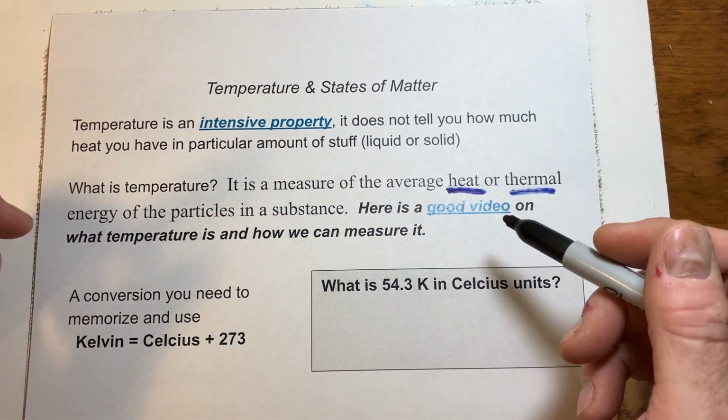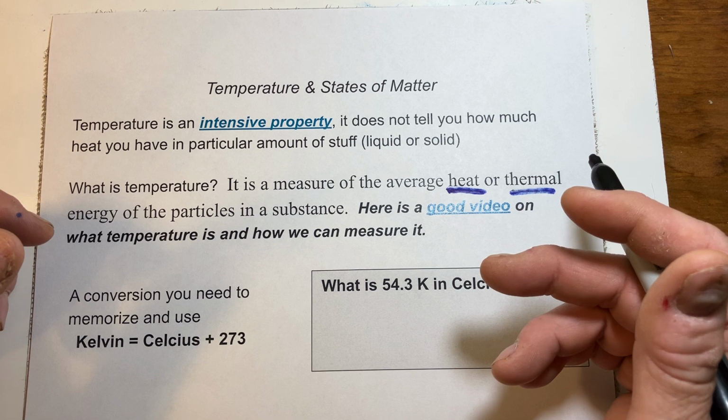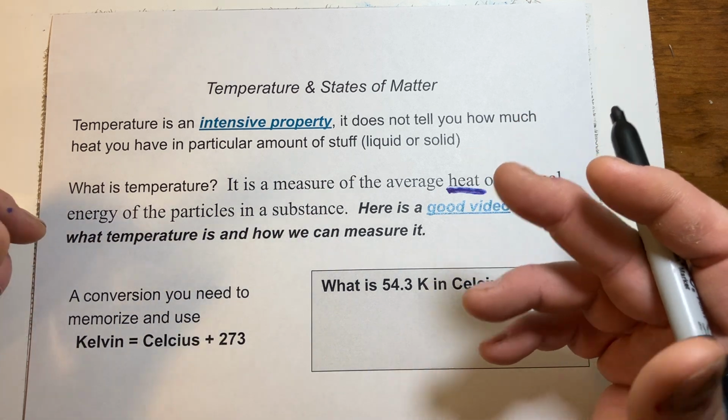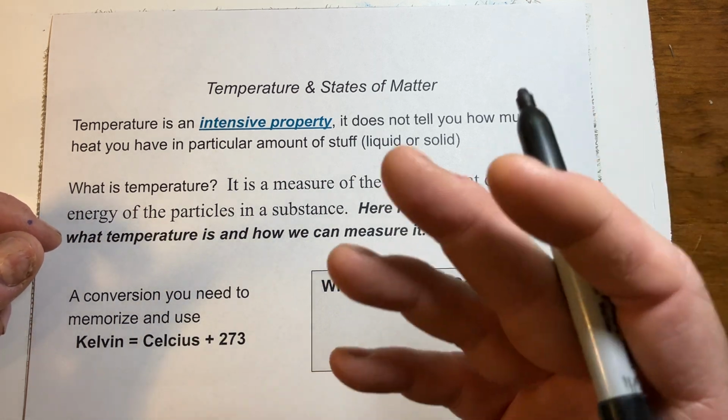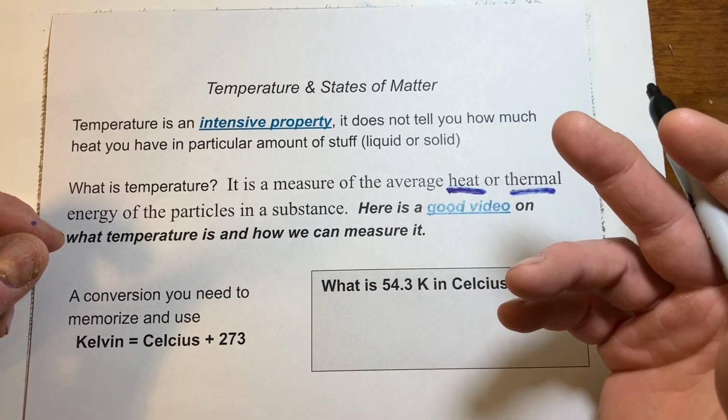So there's a good video we'll watch on that, and we'll see how temperature kind of correlates to motion. You have more motion, you're going to have a higher temperature generally.